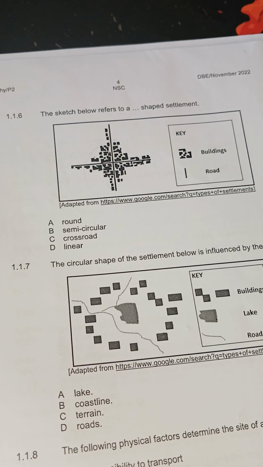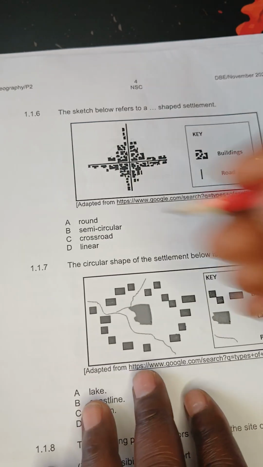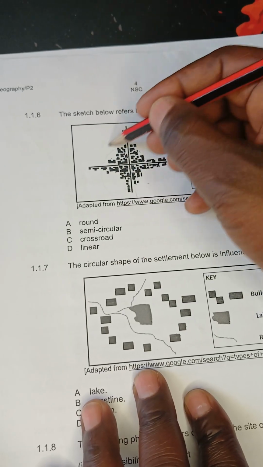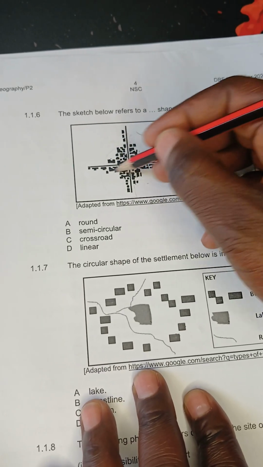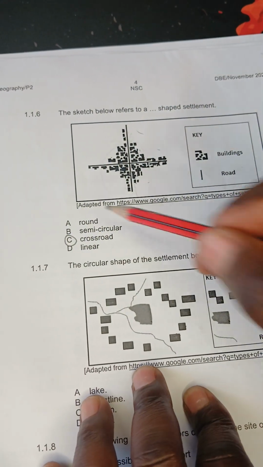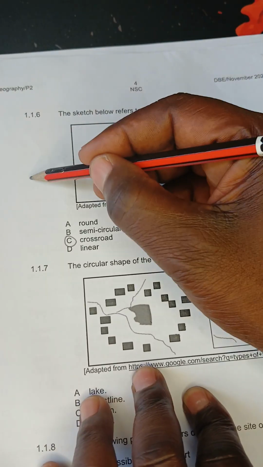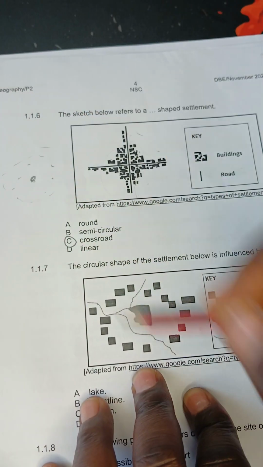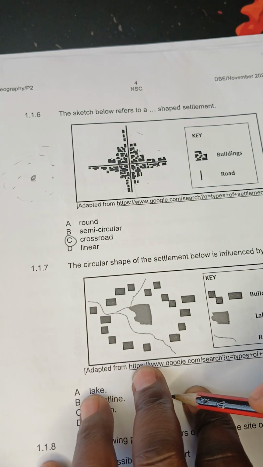The sketch below refers to 1.1.6. You can see the roads are crossing each other here, but we have got buildings, so that's what makes it a crossroad. If it's round, which means maybe there is a water source here like a lake, then we have got the buildings surrounding that place. That's what makes it round.